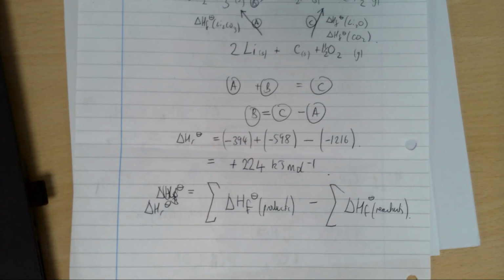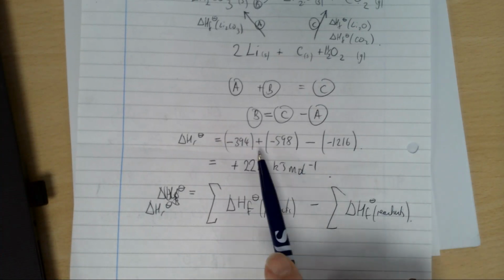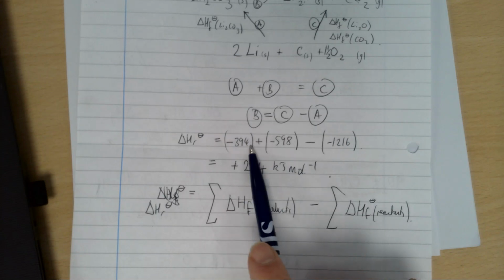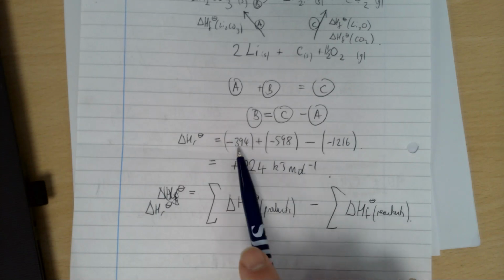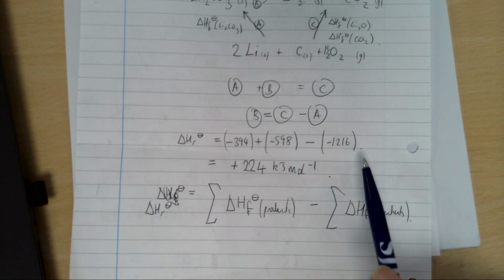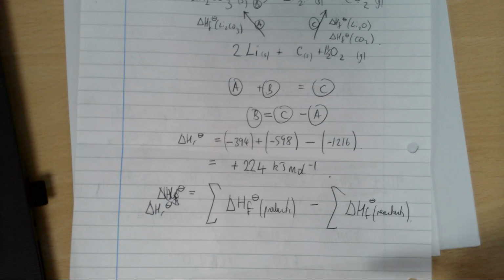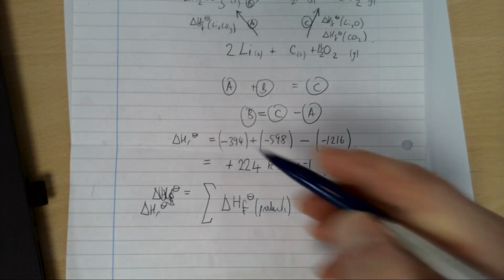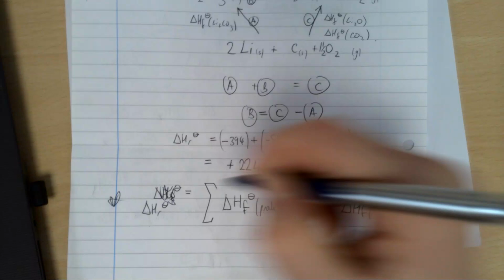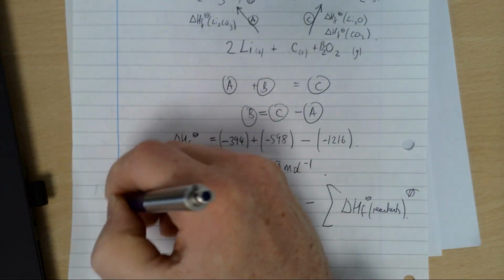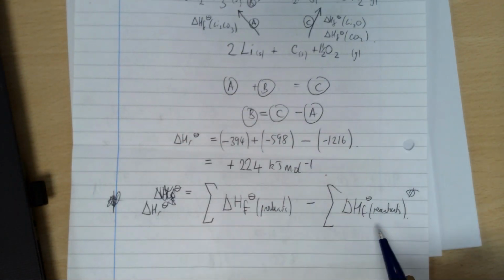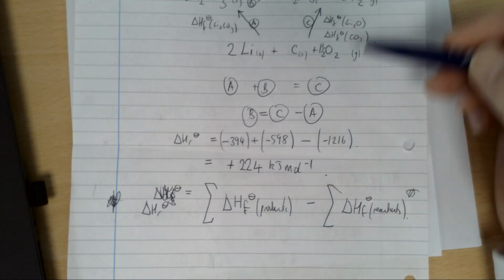Okay, and that is exactly what this is up here. So it's the sum of all of the products, lithium oxide and carbon dioxide, take away the enthalpy change of formation of the lithium carbonate. So all we've done is we've shown where this comes from. So I want you, absolutely, you must know this and be able to use it. I also would like you to know where it comes from.